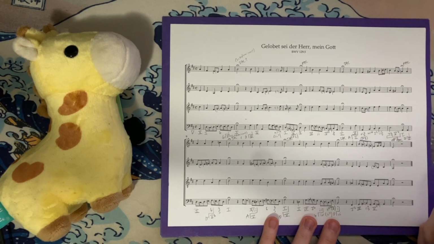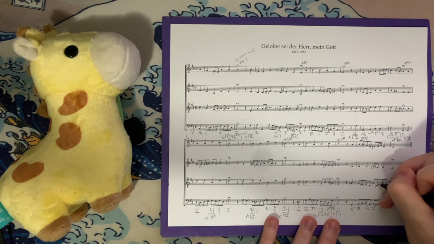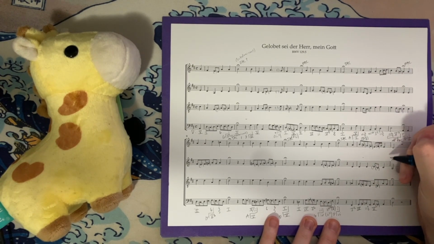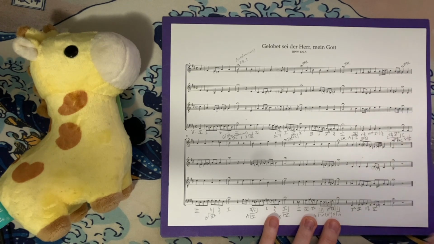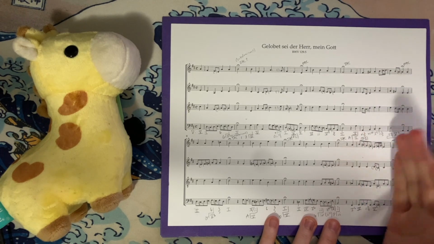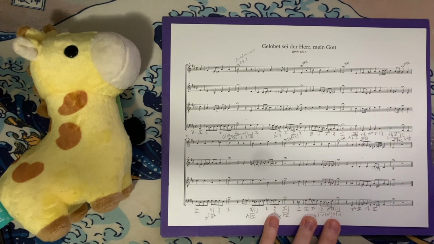We have a neighboring 7th here in the bass. This D is a non-chord tone. This B is a non-chord tone. This F sharp is a non-chord tone. This G is a non-chord tone. Lots of context, ornamental notes being used here.